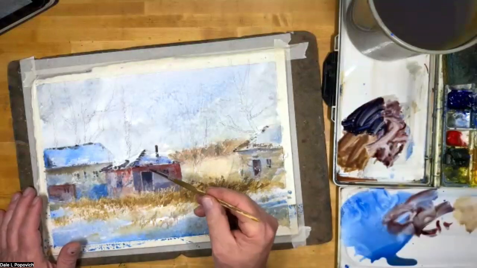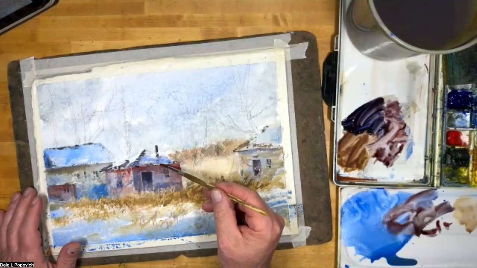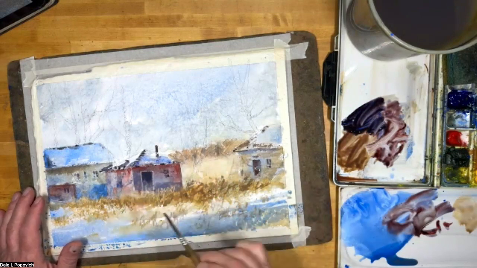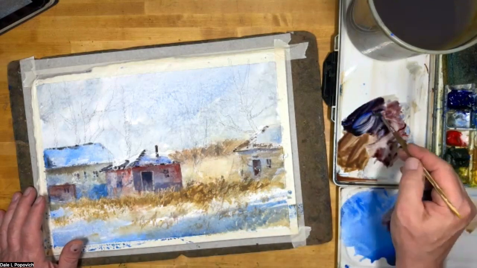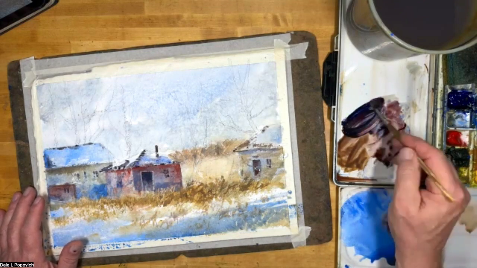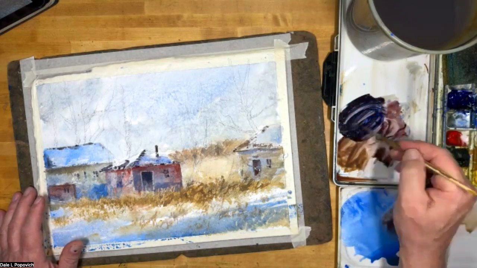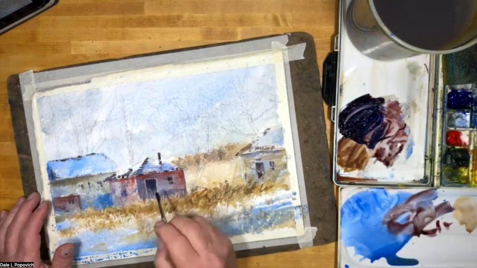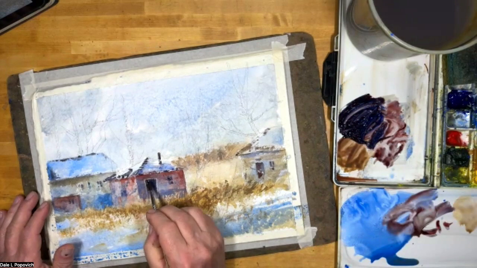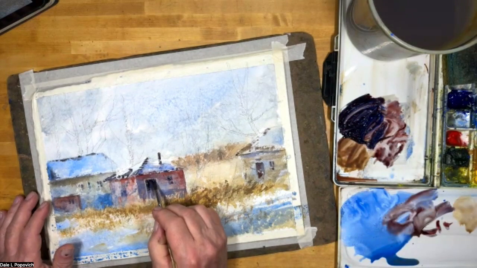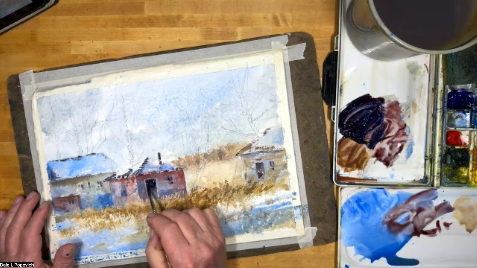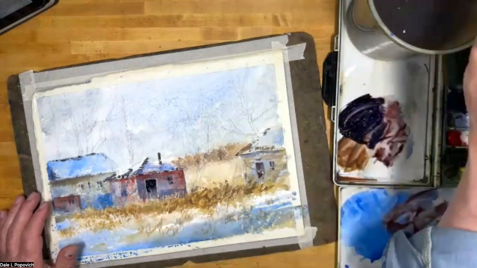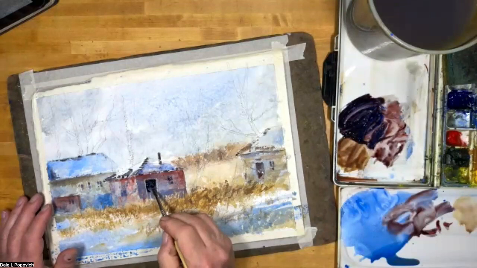There's a lot of little things I want to do before I put the trees in. That helps define the building just a little bit more. And then I'm going to darken in the doorway just a little bit more and define the building just a little bit more. So I'm going to take and add some darkness in there so that it comes out just a little bit more.